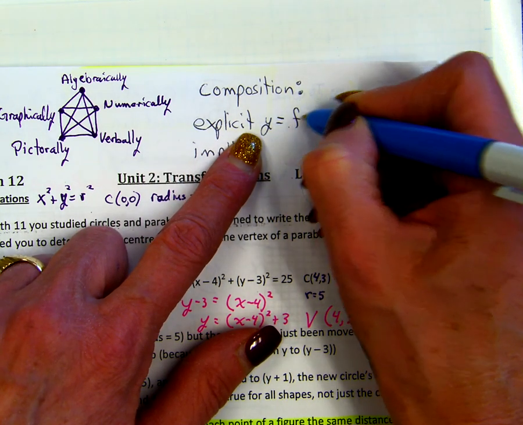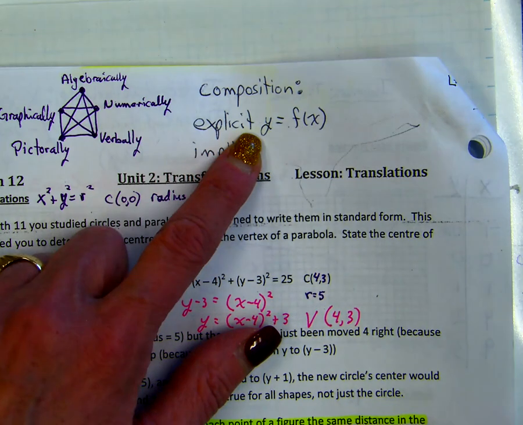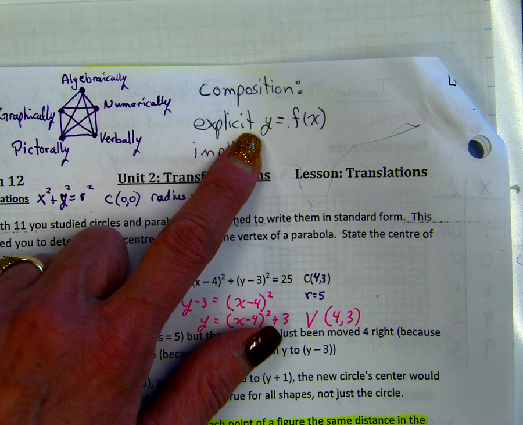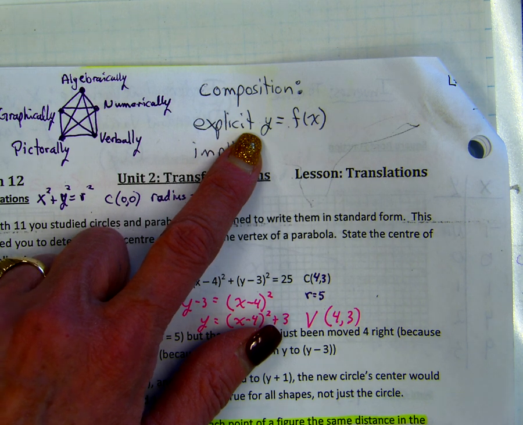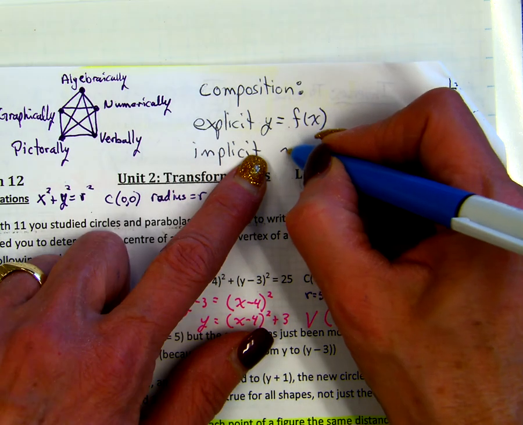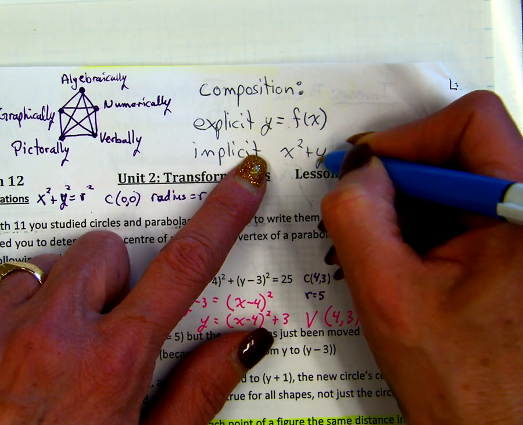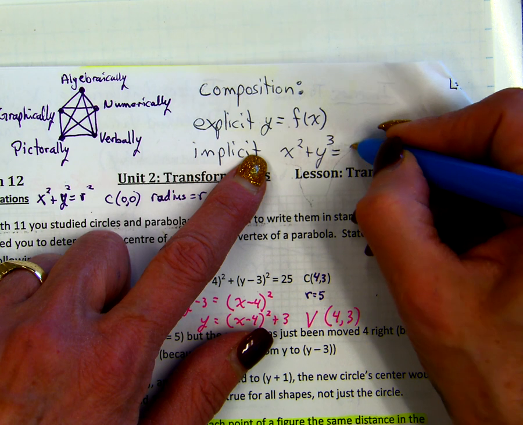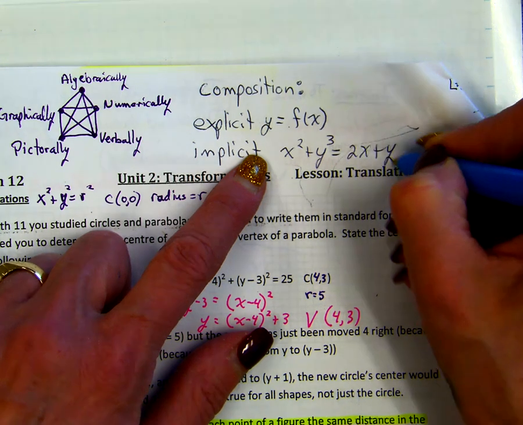Y equals f of x. So all of your catalog of basic functions, except for the circle, are explicitly defined. Implicit is when you've got something complicated, like x squared plus y cubed is equal to 2x plus y.